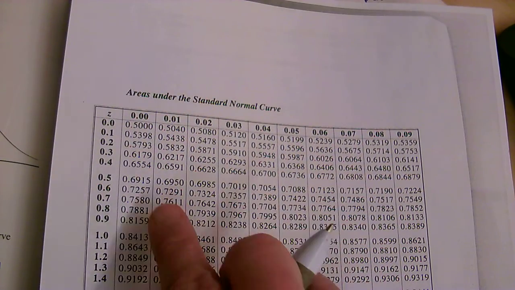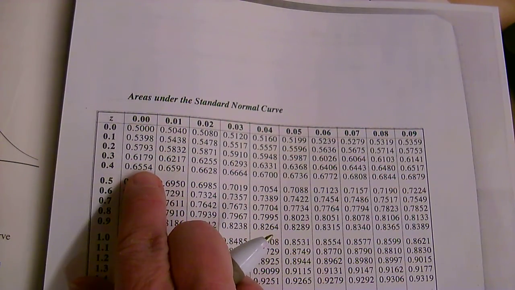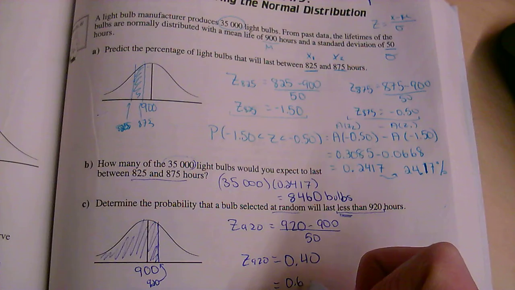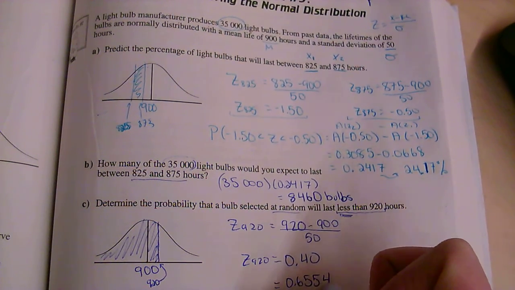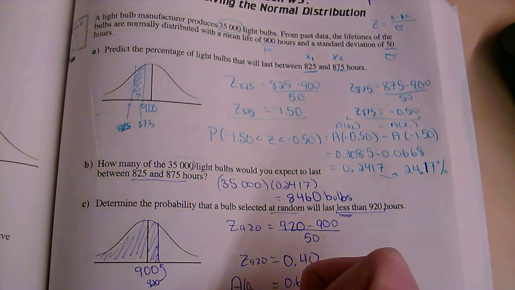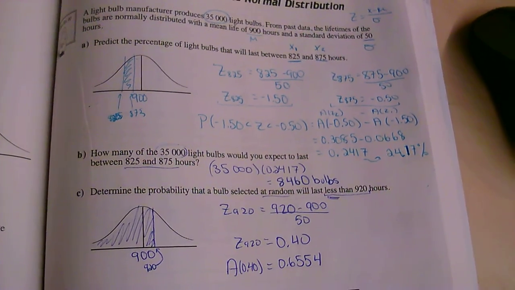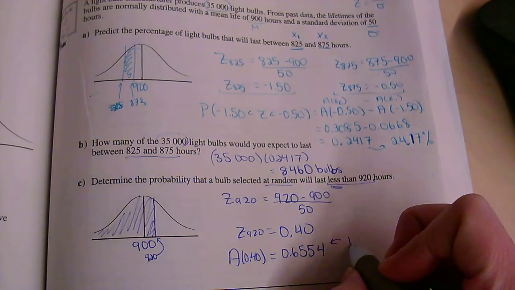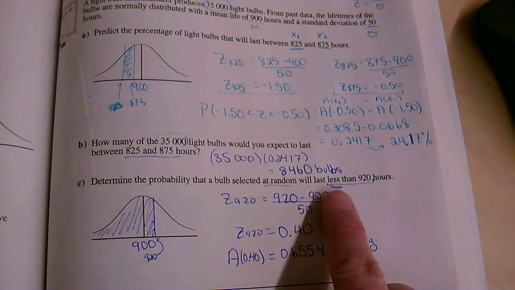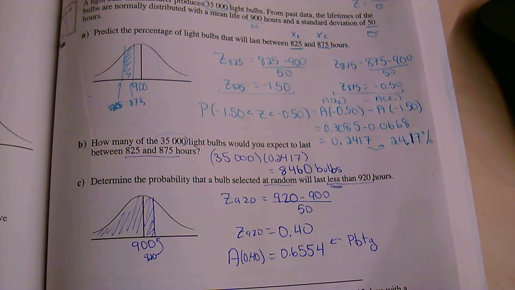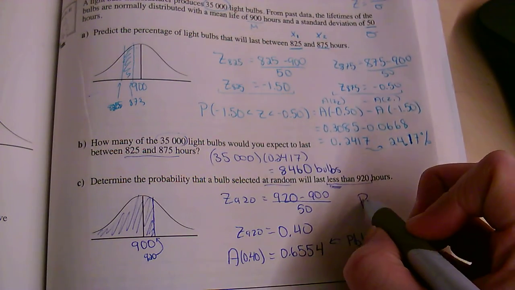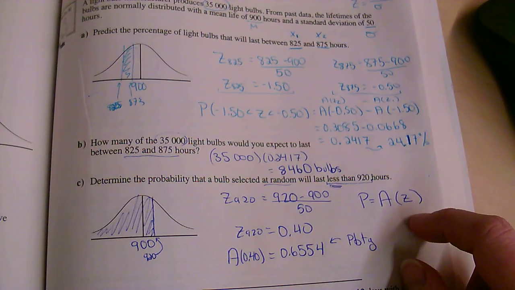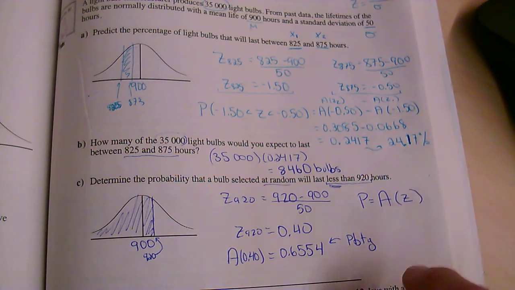Okay, so then 0.40, now this one's the positive one, right? So 0.40 is 0.6554. Okay, and that's the area underneath right there. Okay, so that's the probability that a bulb selected at random will last less than 920 hours. So you just have to remember that the probability is going to be equal to the area underneath that z-score. Okay, so that's the first example.